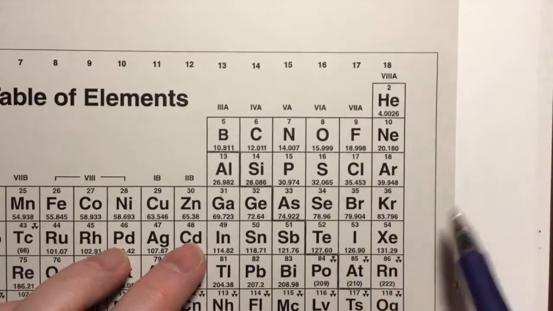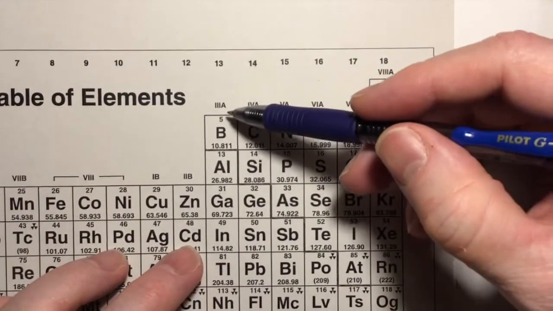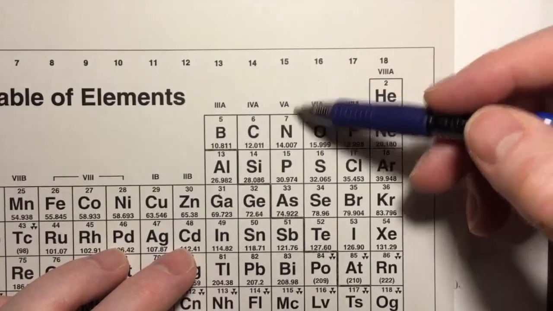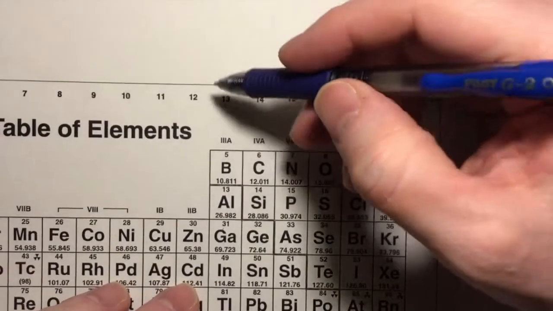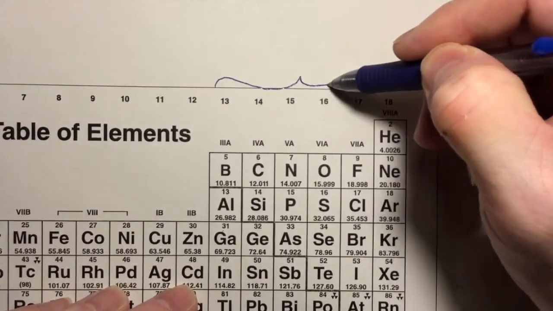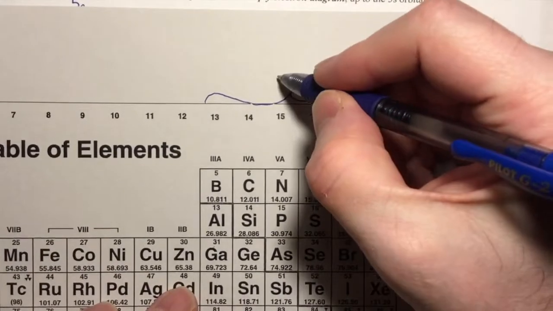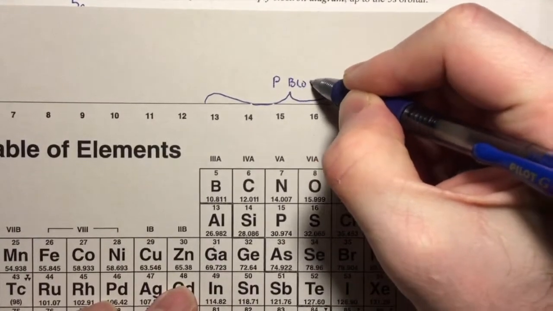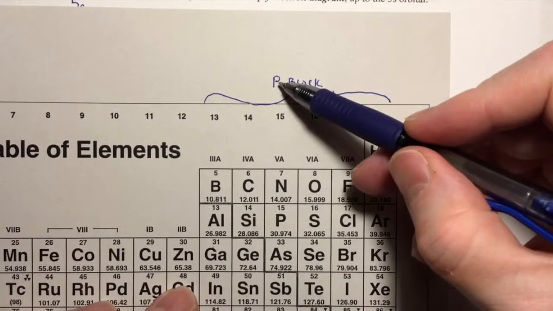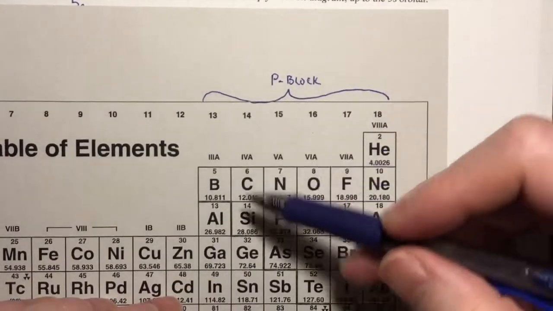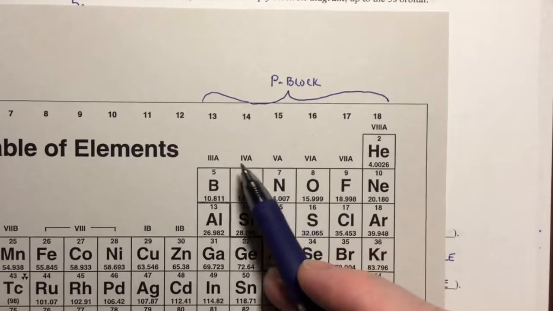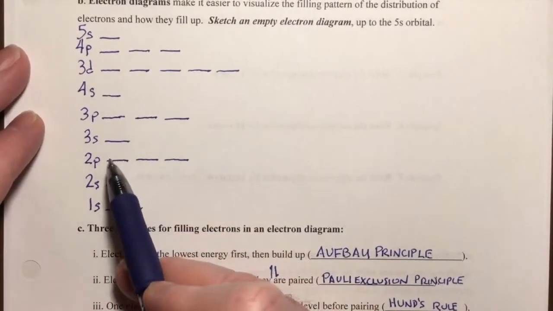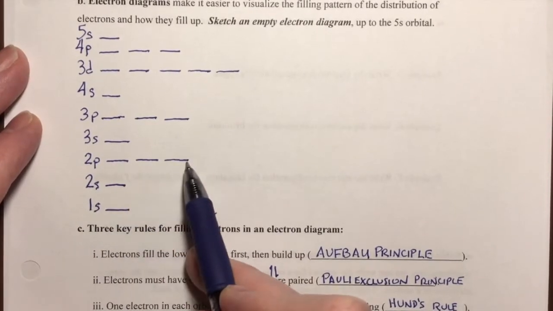As we look over here on the right-hand side of the periodic table, these last 6 groups, groups 13 through 18, are called the p block. Related to p orbitals, it's the p block of elements. And you'll notice there are 6 columns, and they correspond to the 6 electrons that would fill into a p subshell.